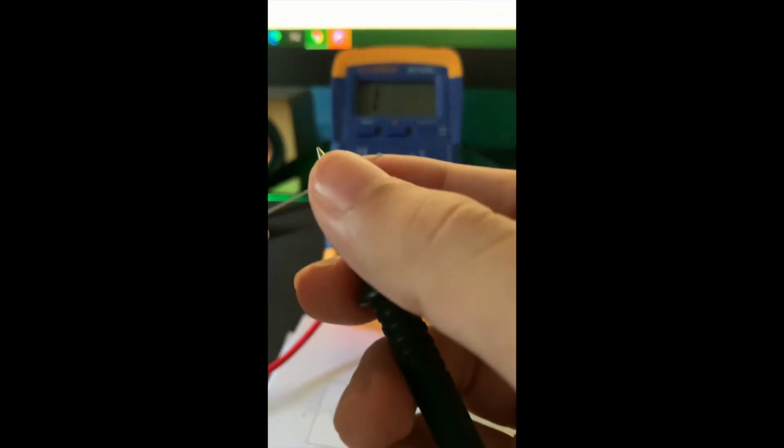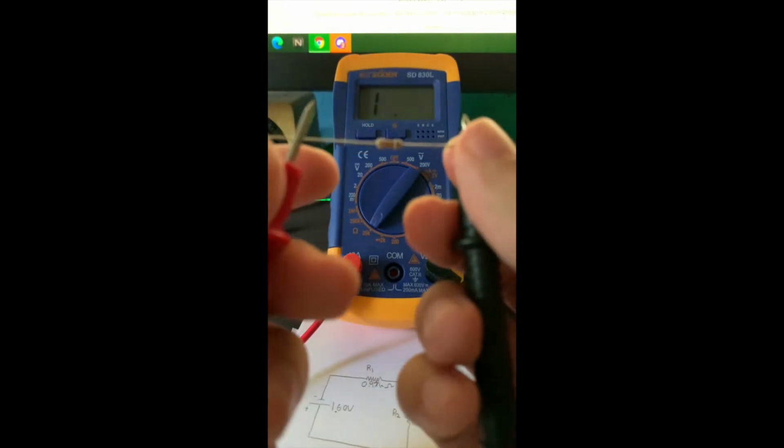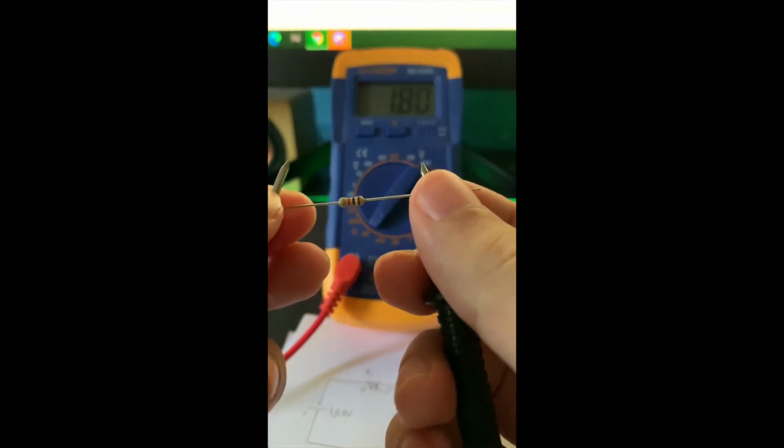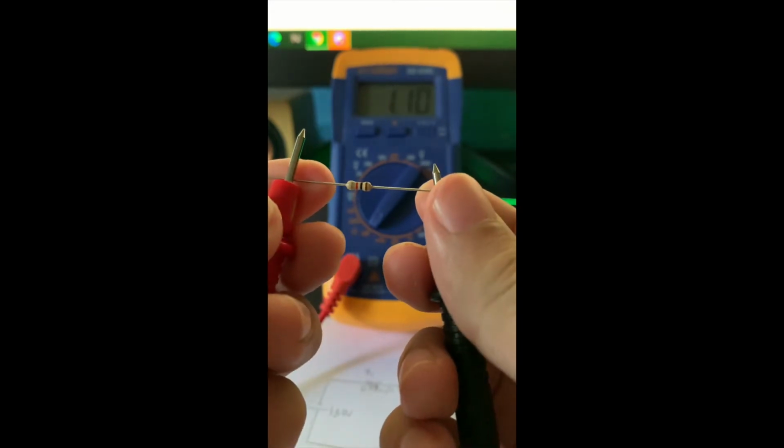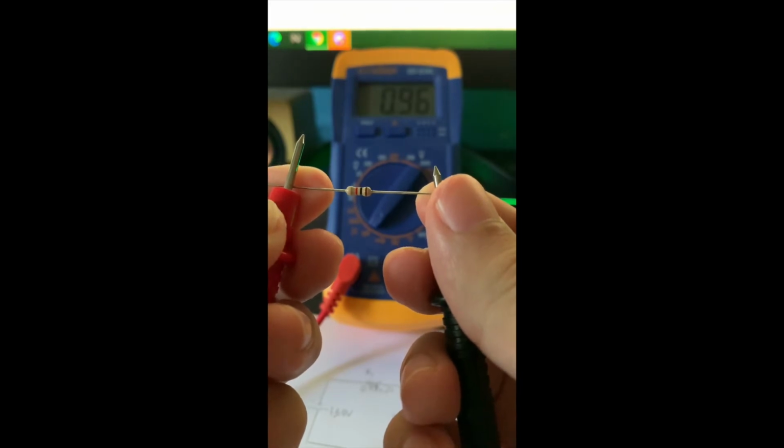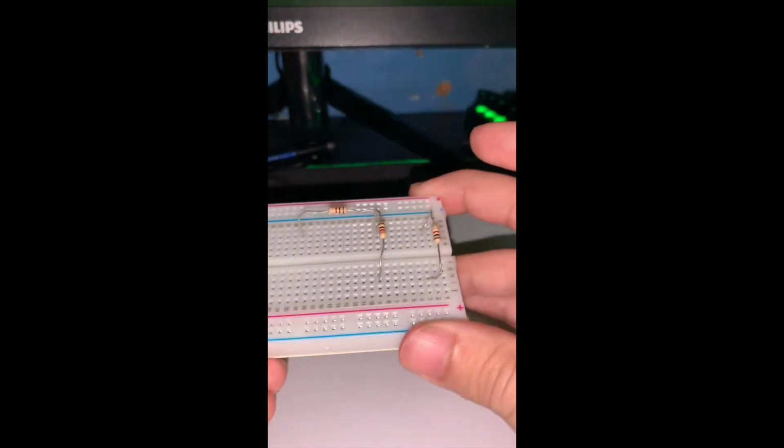And for the last resistor, we get 0.96 kilo ohm.